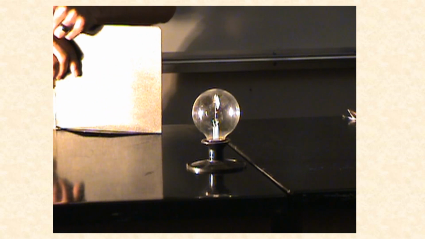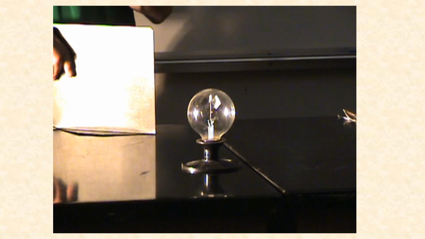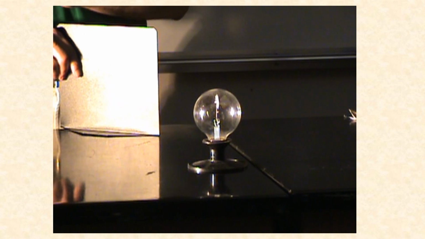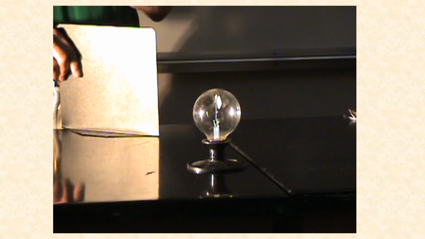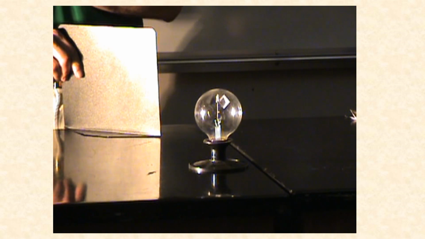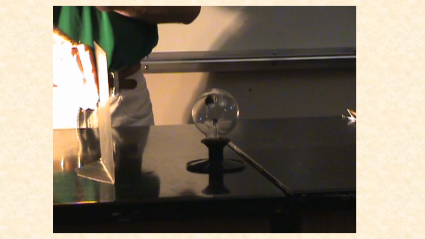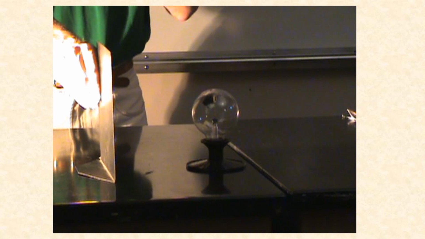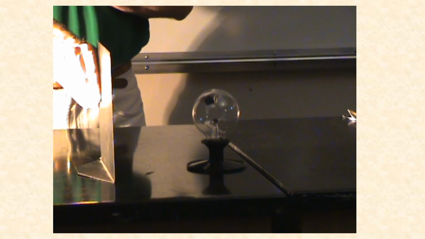Those photons hit the radiometer panes. The microscopic kinetic energy of those photons then makes those panes start to move. So we see a conversion from microscopic kinetic energy of light particles into the macroscopic kinetic energy of the radiometer panes. If I put the shield back in place, you'll notice that those panes quickly slow down when they're no longer receiving that microscopic kinetic energy.